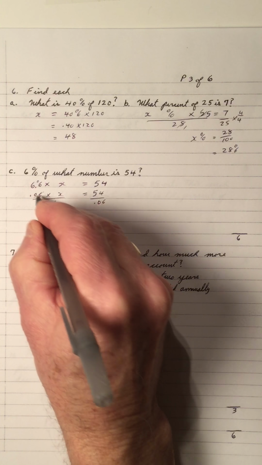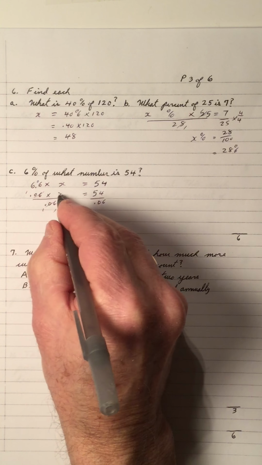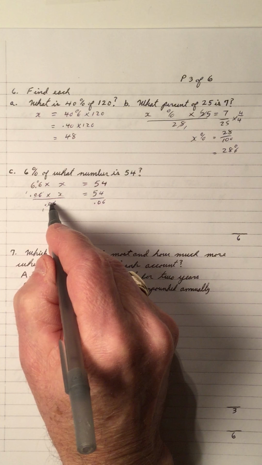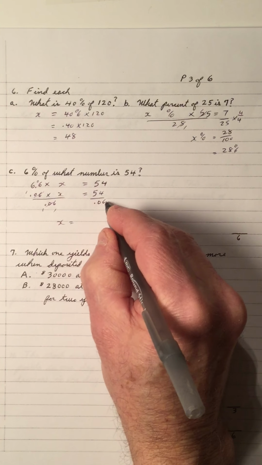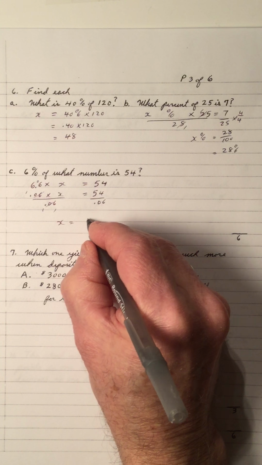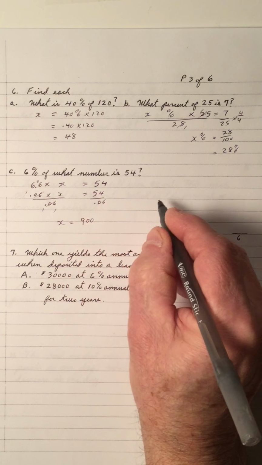And they cancel out because you're multiplying by decimal 0.6. You divide them by decimal 0.6. They cancel out, 1 over 1. So that gives you x. And when you divide decimal 0.6 into 54, you'll get 900.